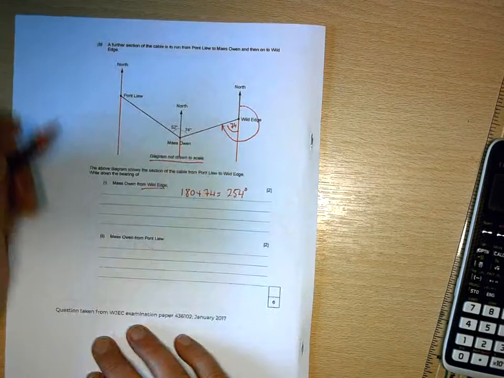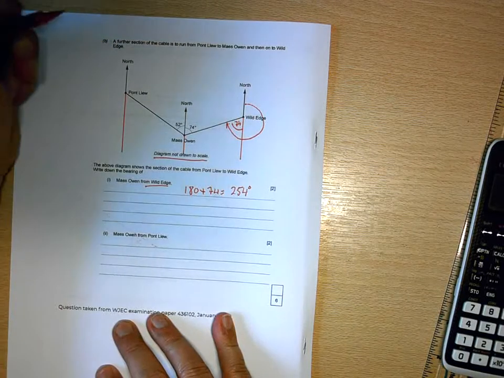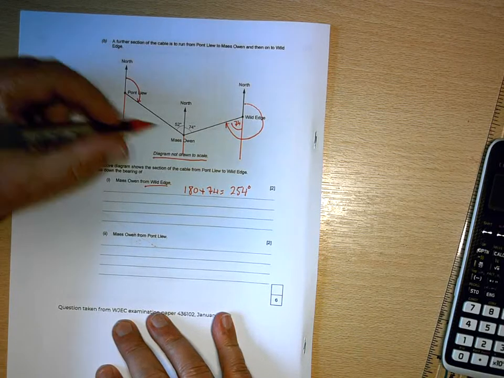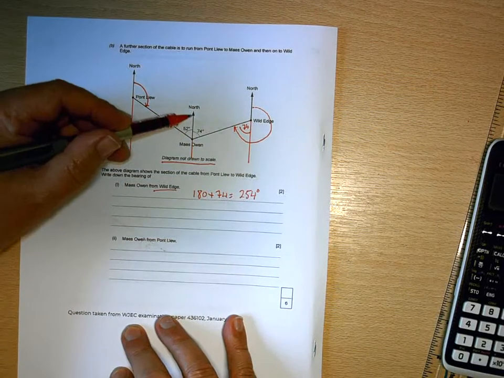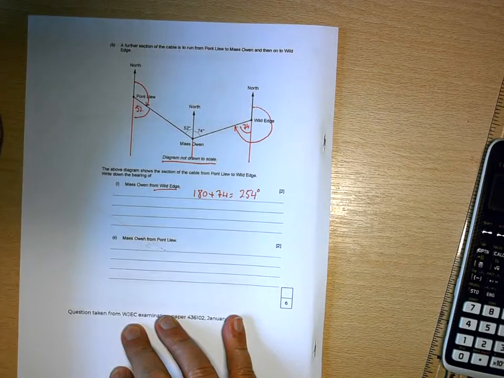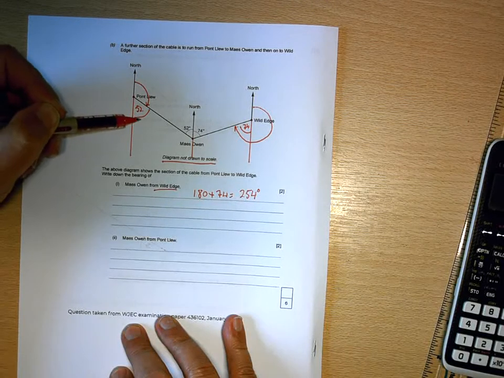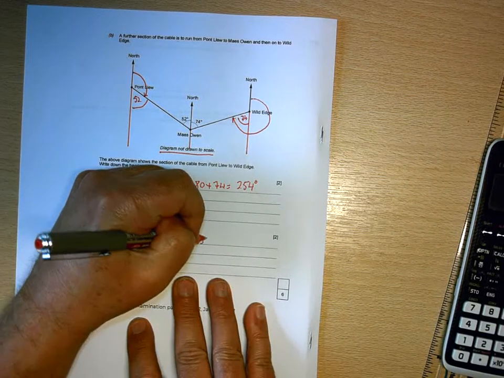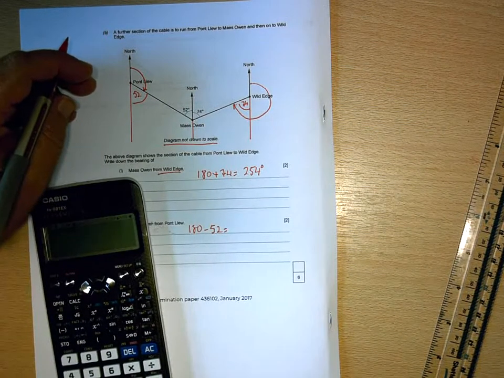Maes Owen from Pontllew means I'm now standing at Pontllew and turning from north until my line of sight is looking at Maes Owen. So that angle there is my bearing. Using the parallel line, I can see that if that is 52, that is 52. So I'm not going through 180, I'm stopping 52 degrees short of 180. So what I have to do is 180 less the 52, which is 128 degrees.